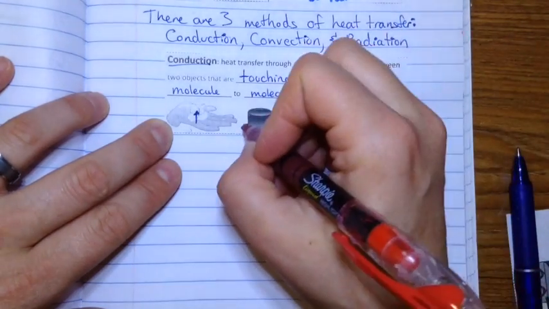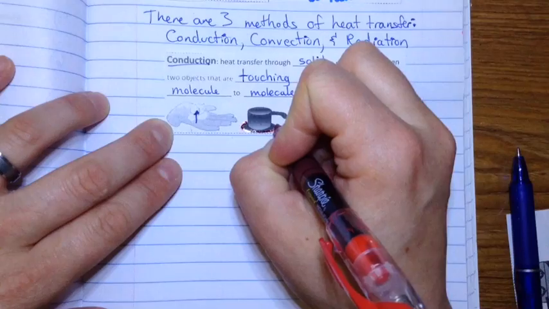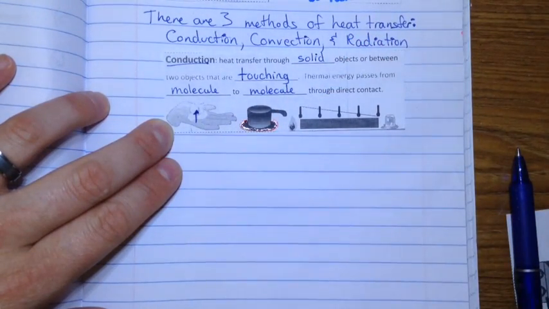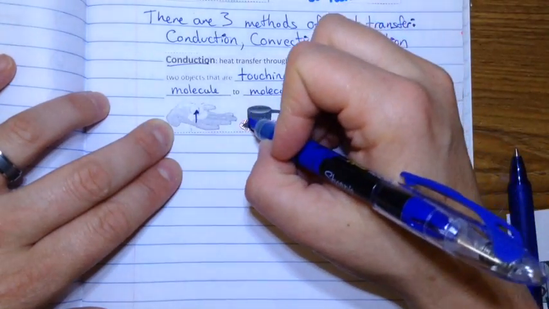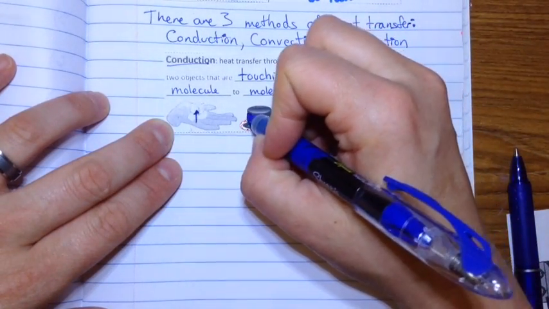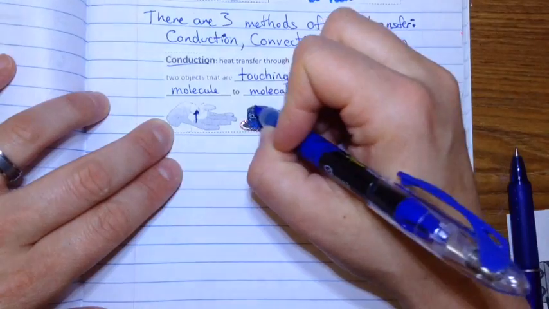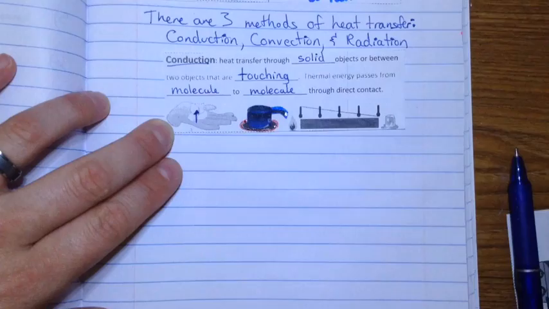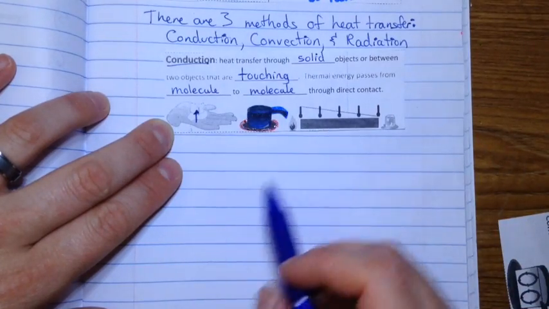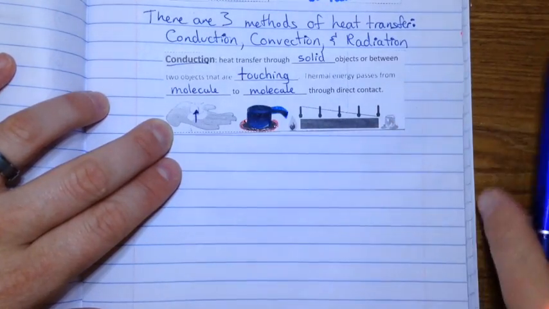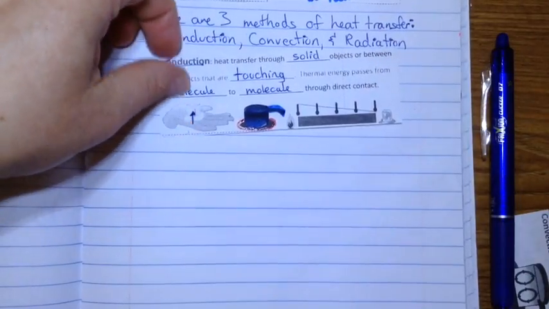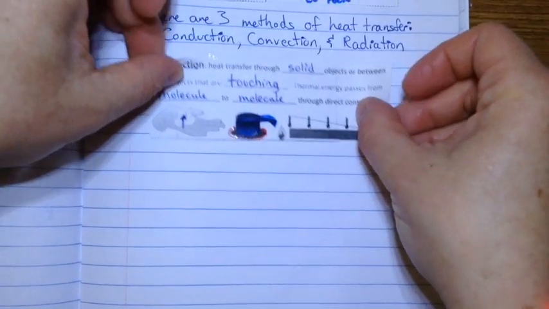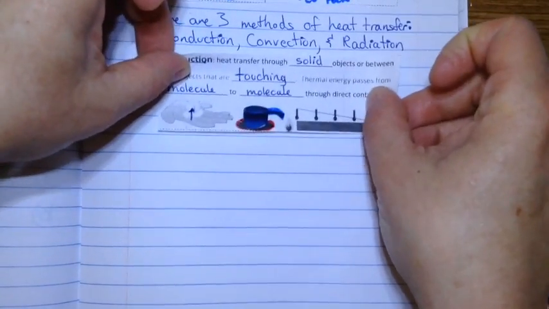We have a pot, I'm going to go ahead and use the red there, sitting on a stove. The pot and the stove are in direct contact with each other. Okay? The stove is going to move its heat to the pot. And they're directly touching each other. This third one, okay, you might want to glue in the paper so it doesn't move because we're going to have to write off the paper. The third one is just one single solid object.